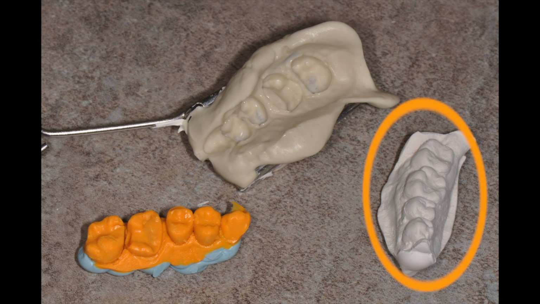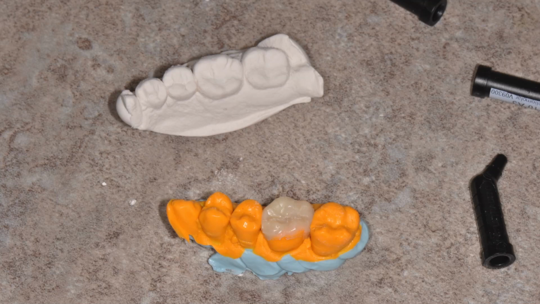The opposing side of the triple tray is poured with a quick-set stone and will be used to establish the occlusion for the composite onlay outside of the mouth. A microfill composite, which exhibits great wear properties and flexural strength, is incrementally placed on the silicone die and sculpted to the desired shape and anatomy. The opposing cast can be used to establish the occlusal stops on the composite surface. It is then cured with any light curing unit to initiate polymerization.